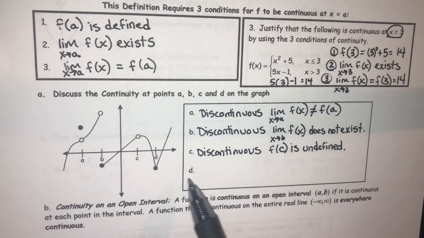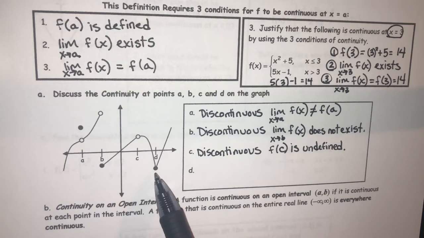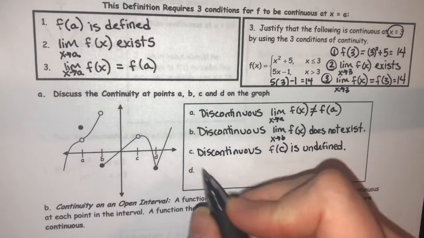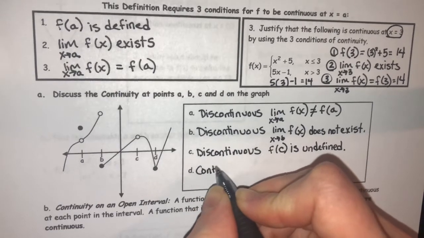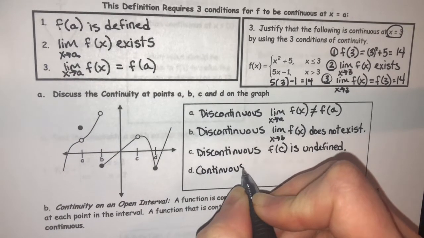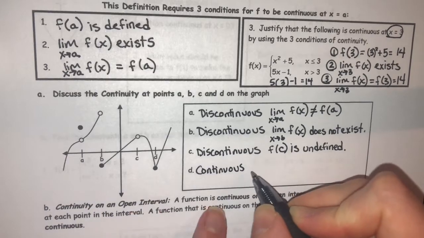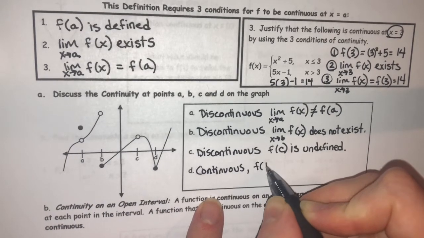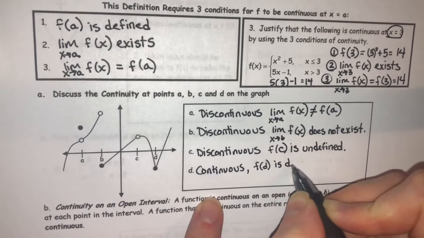All right, so D. Is the function continuous at d? f of d is defined. There's a point. The limit exists. It approaches the same value on the left and the right side. And the function value is equal to the limit. So it is continuous. And for our discussion, we're going to list those three things. f of d is defined.